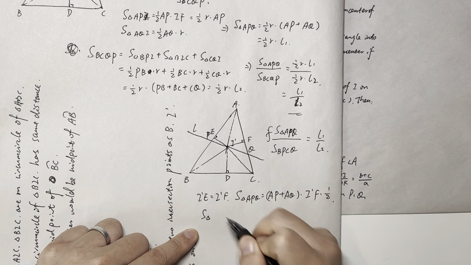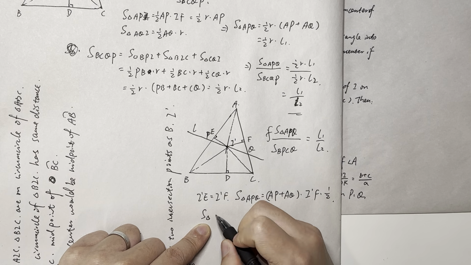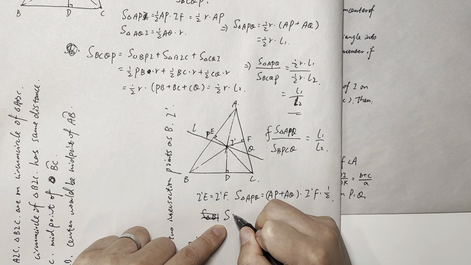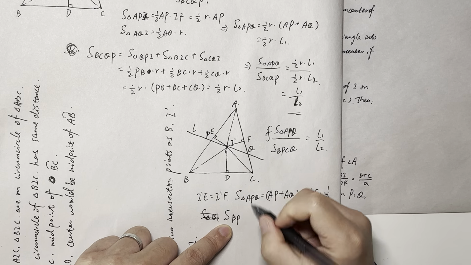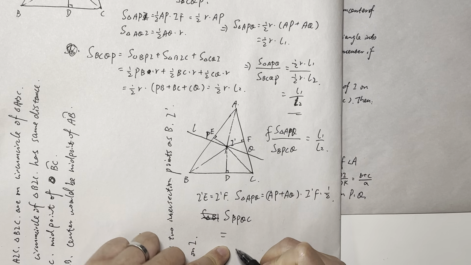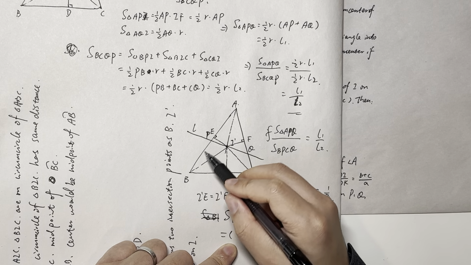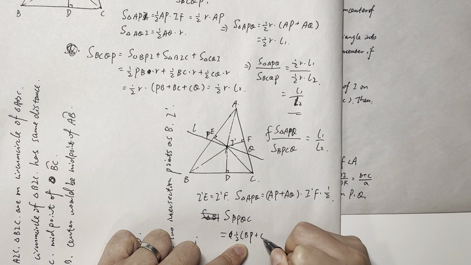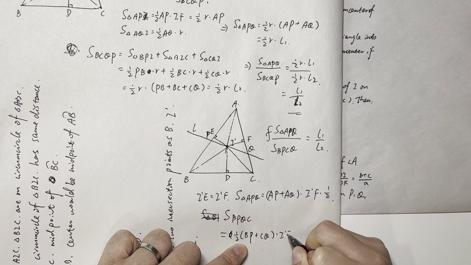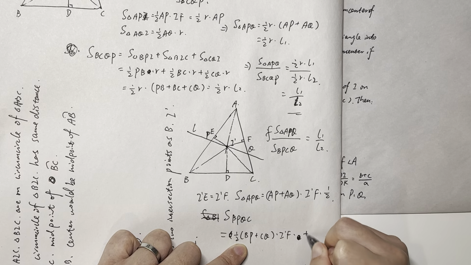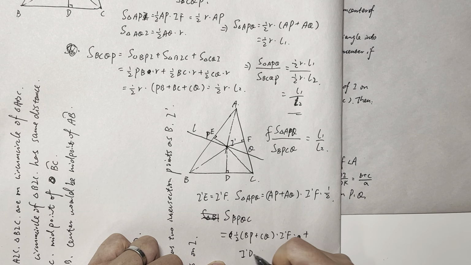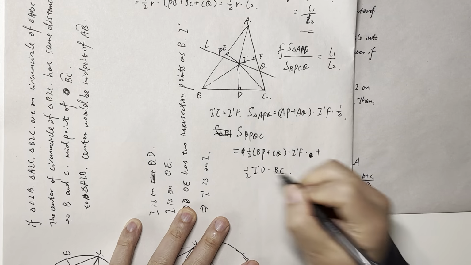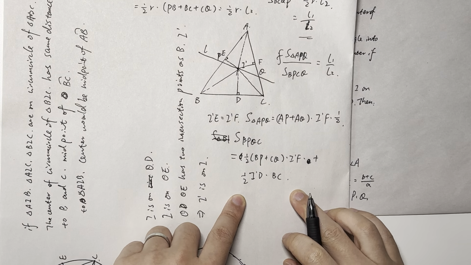And what about the area of BPQC? It equals half of (BP plus CQ) times I prime F, plus I prime D times BC. Half of it. Right. I hope you are following this.